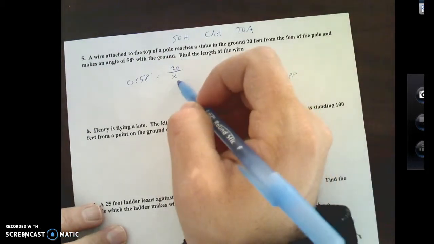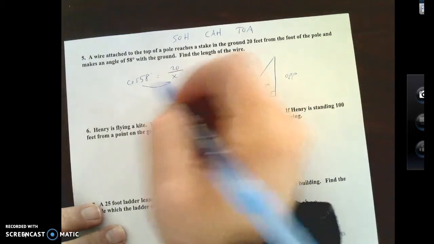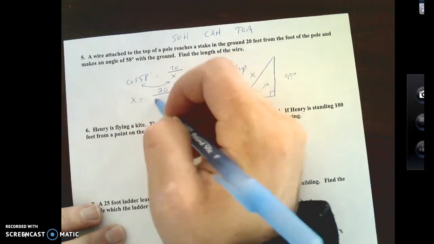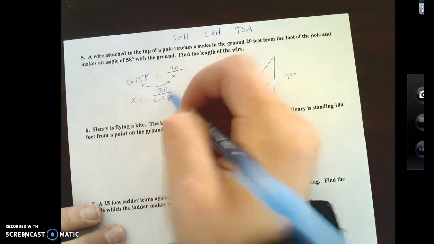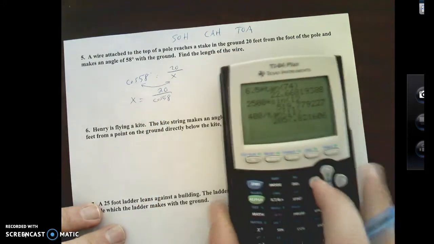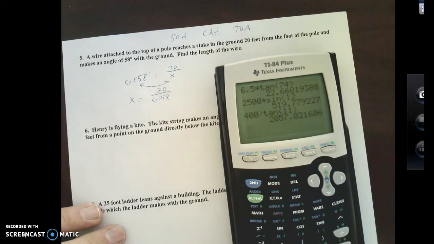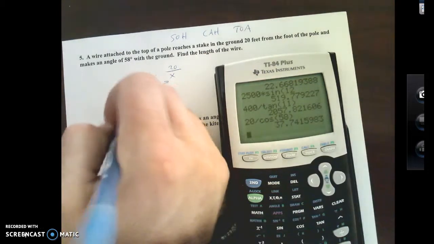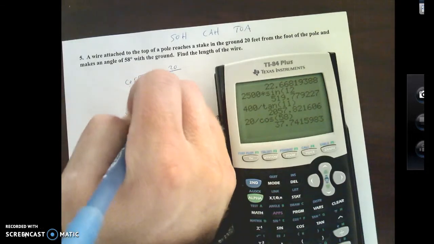Well, X is down low, so I'm going to be replacing these. X will come over here, cosine 58 will go low. So I'm going to go 20 divided by cosine 58. Right, 37.74, 37.7 feet.